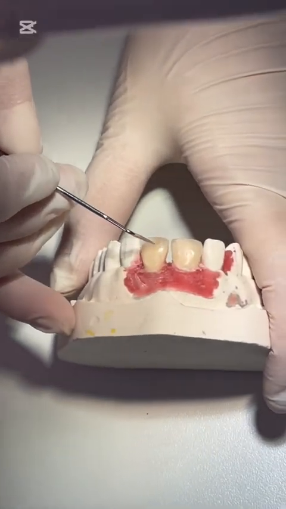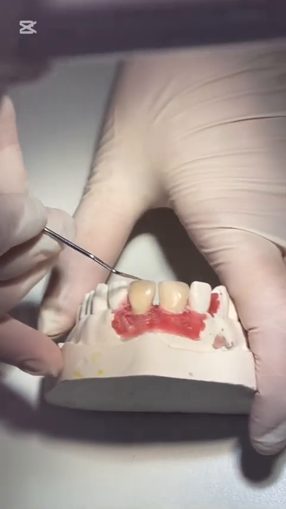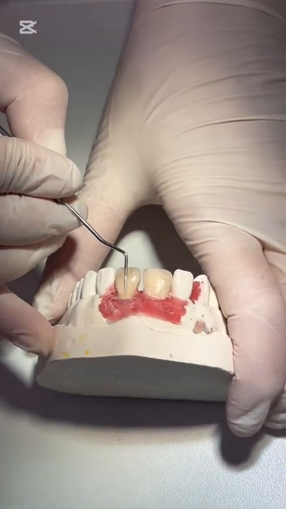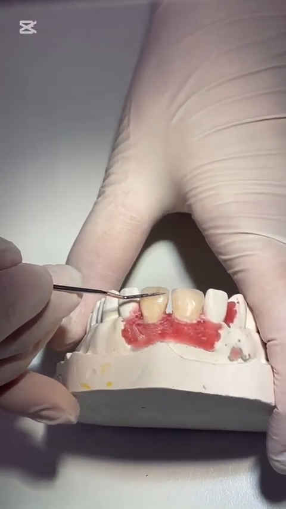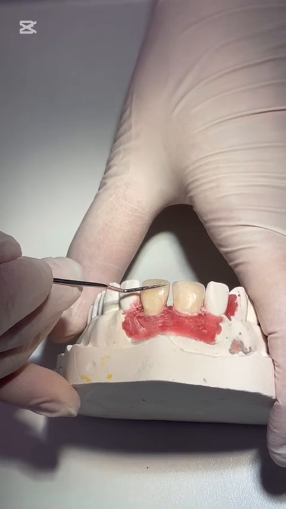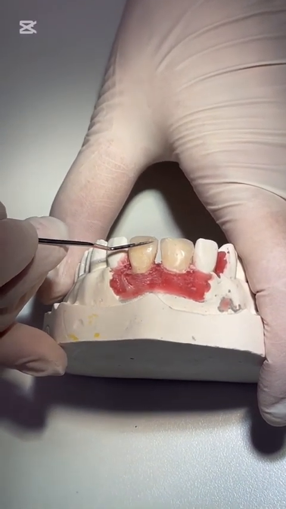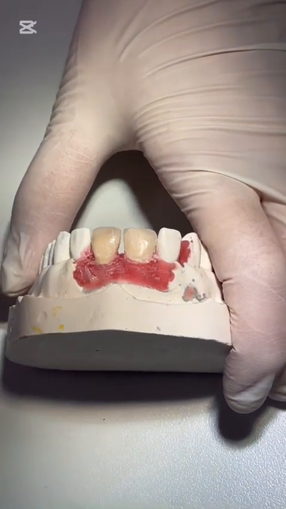So if the length of the central incisor is 11 millimeters, according to the golden ratio, the width should be 60%.